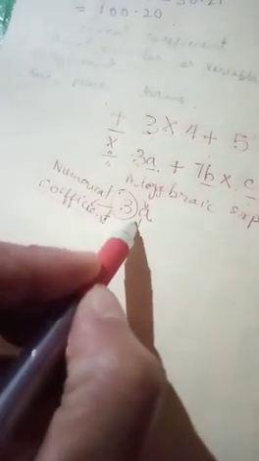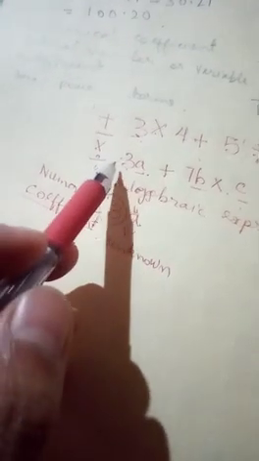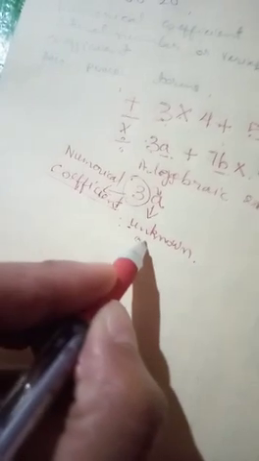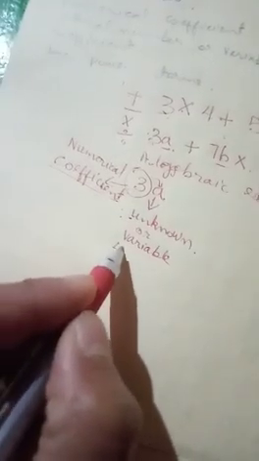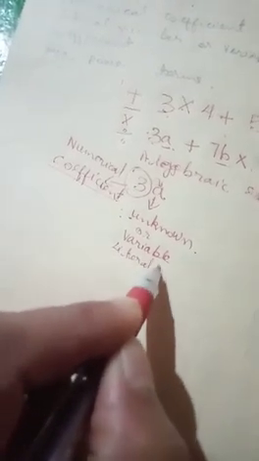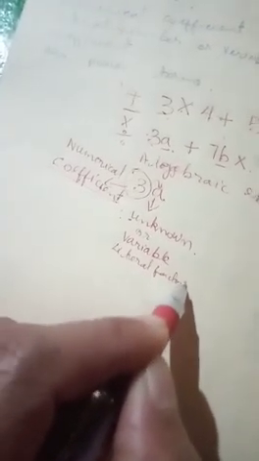Then this alphabet, we call it unknown. Why we call unknown? Because we don't know the value. For this question, the value may be 1. For another, maybe 2. For another, maybe 3. So that is why we call it unknown. Or we may call with another name, variable. Variable mean which keep on changing, which never remain the same. Or we may call it literal factor.